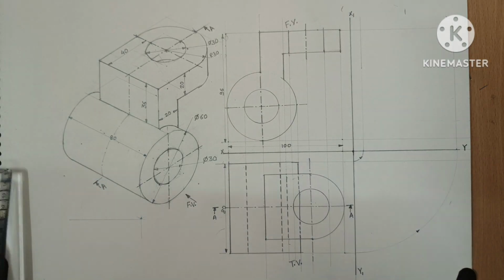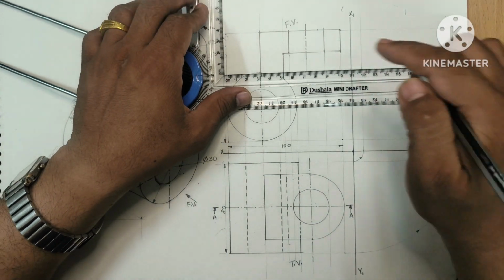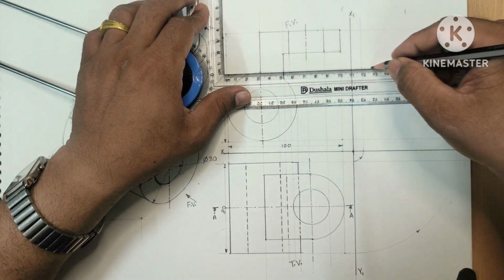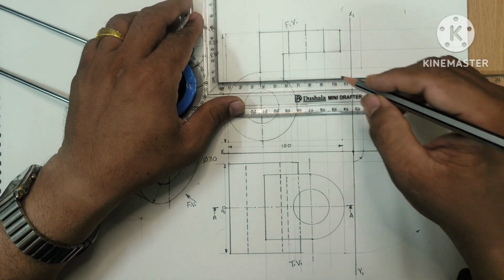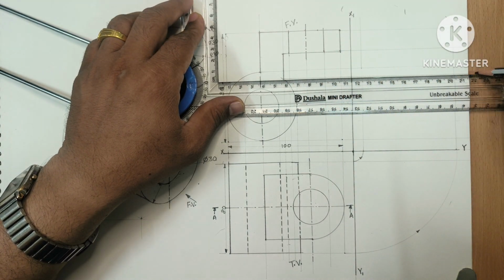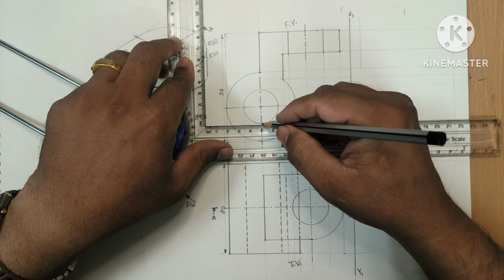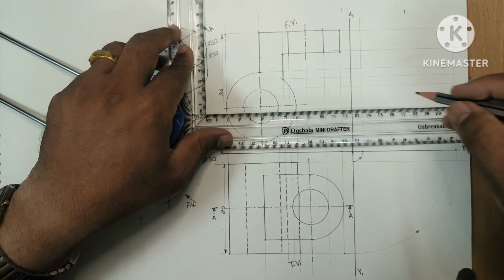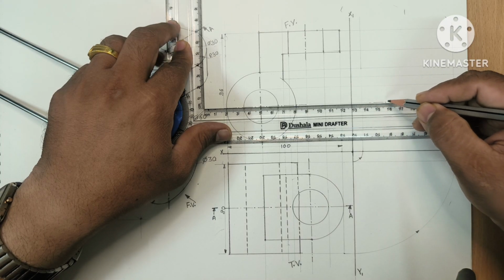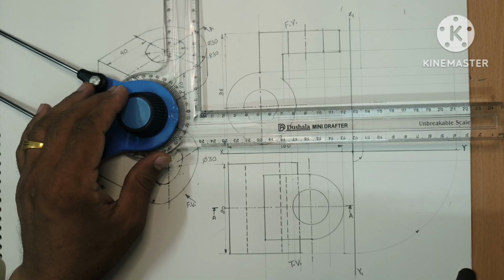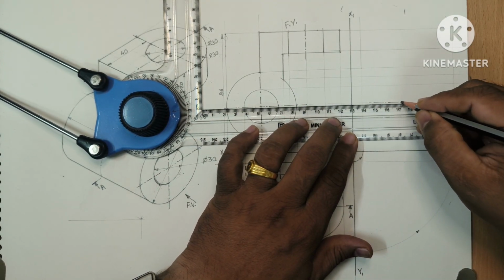First of all, I will take the projection from the front view. This will be the center line.